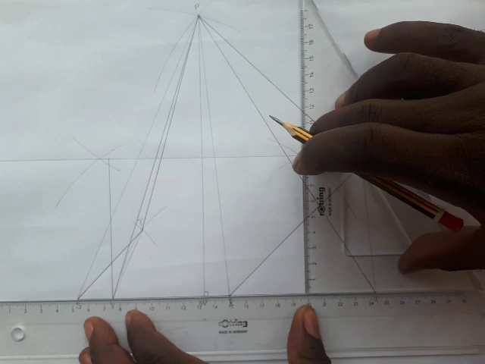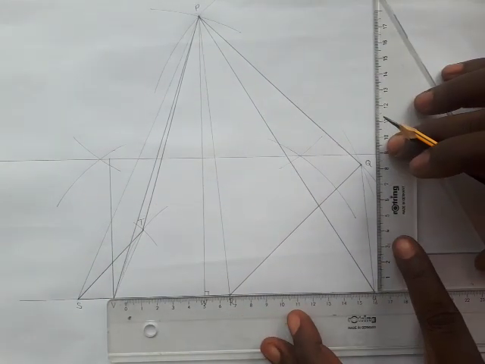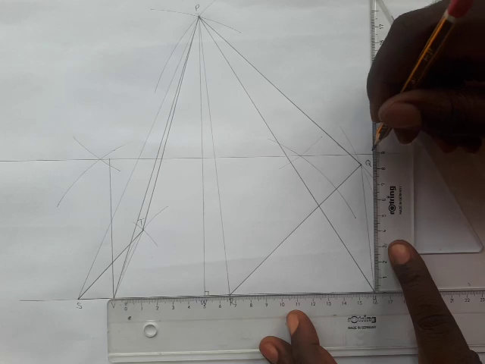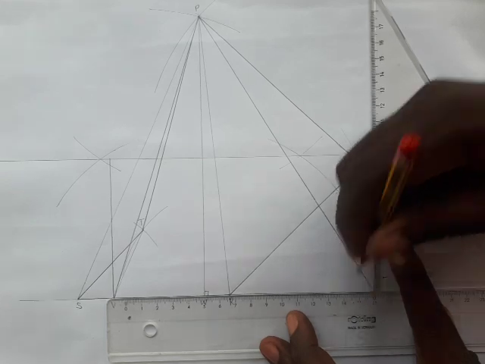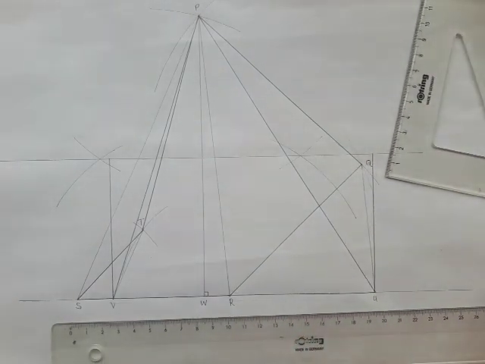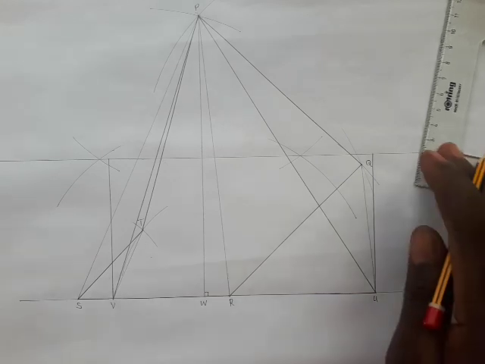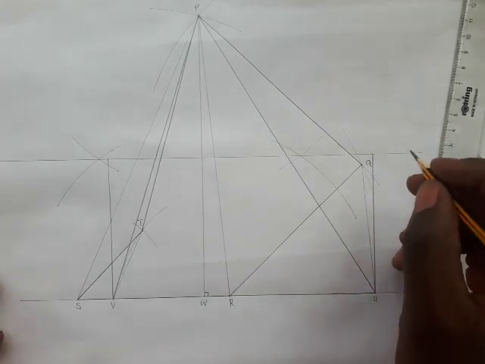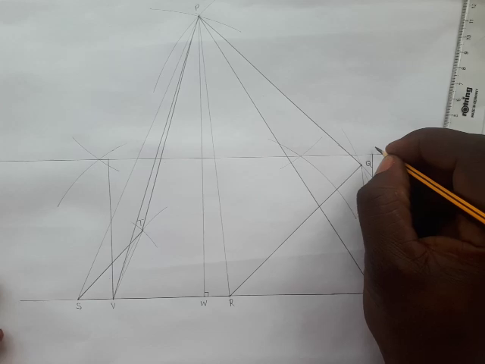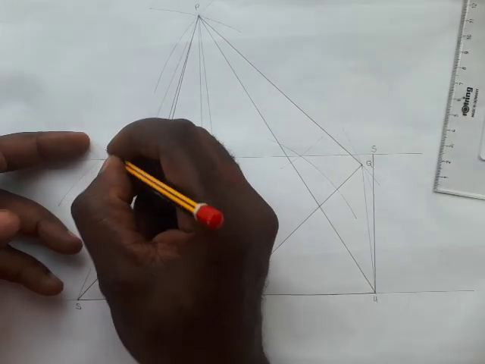Now transfer the same lines to U, this point, and draw until it touches this line that bisected PW. Thick line, and that is the rectangle. So let me call this S and Y.